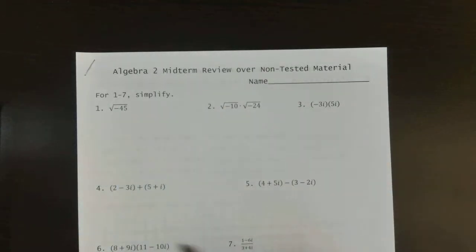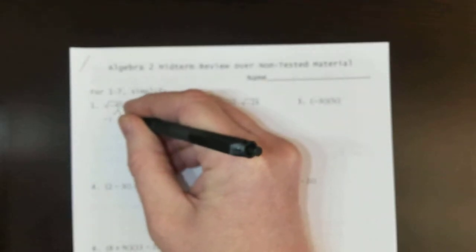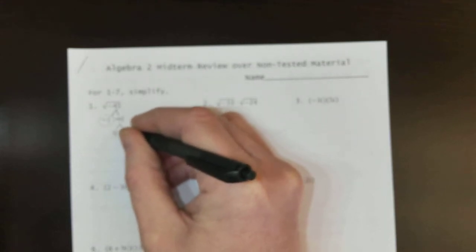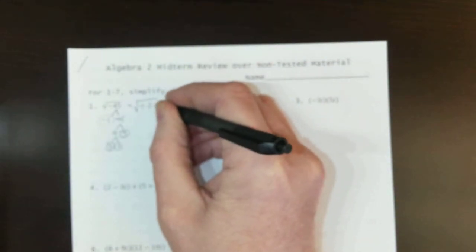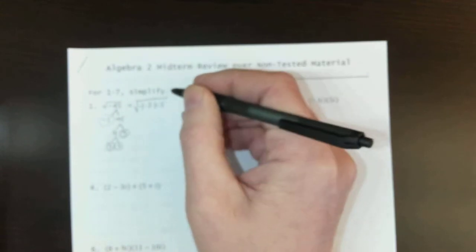These first parts deal with the complex numbers. If you'll recall, when we had a number like this, with a negative under the radical, we would factor it out. We had 9 times 5, and then we'd do a factor tree here. And then we're looking at the square root of negative 1 times 3 times 3 times 5.